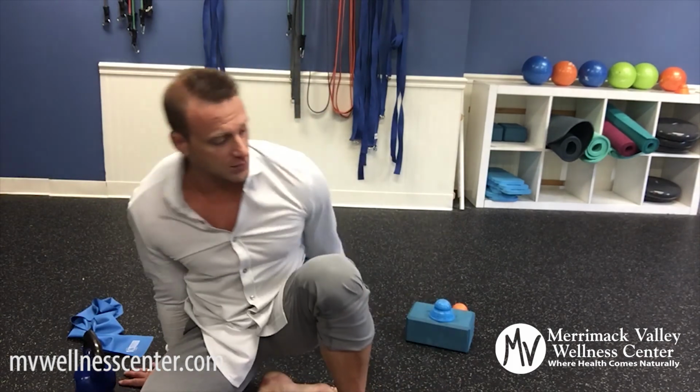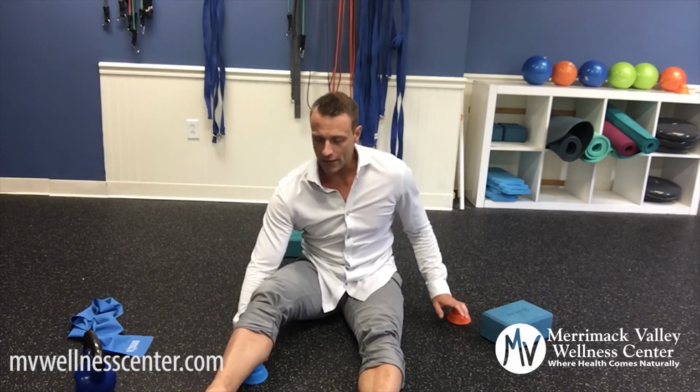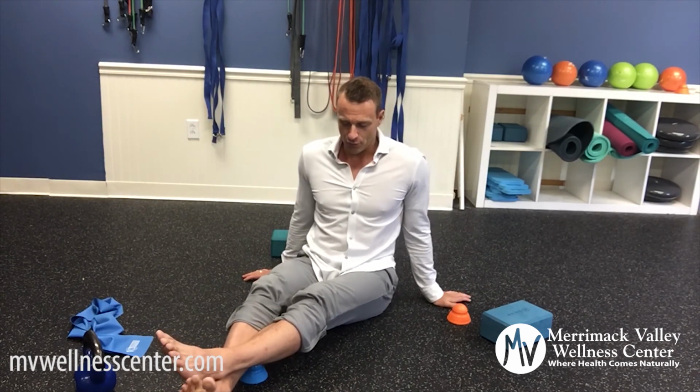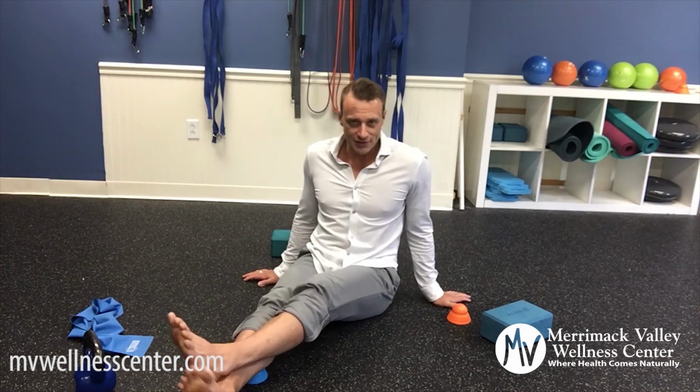Okay, we're going to start with the lower leg. Take your AccuMobility ball or a lacrosse ball and put it right underneath the calf. If you want, put a little pressure on top of it with your other leg. I like to do that. It really makes those trigger points stick out.